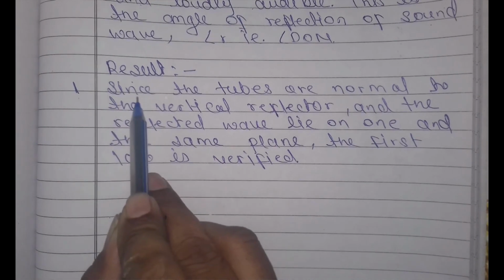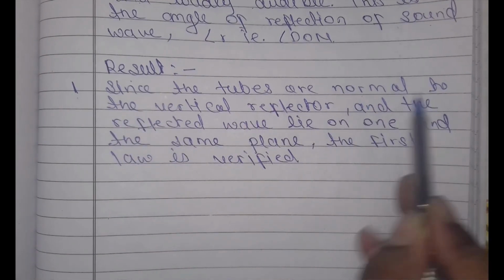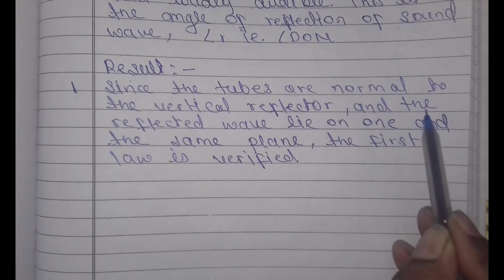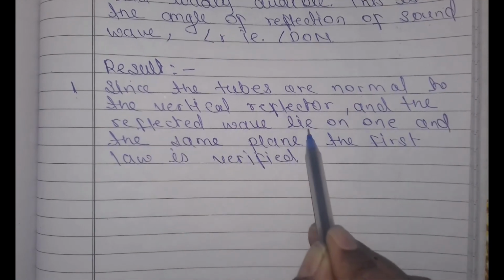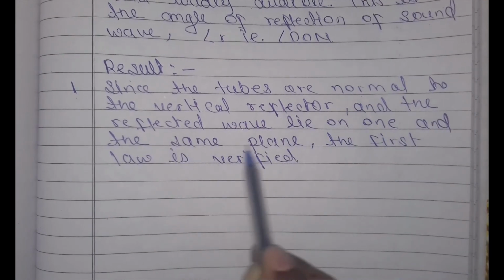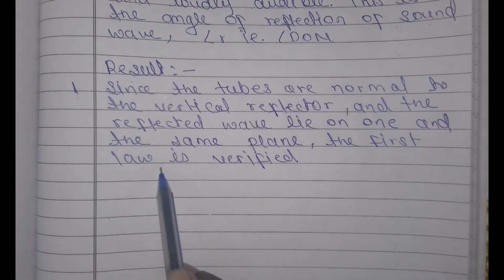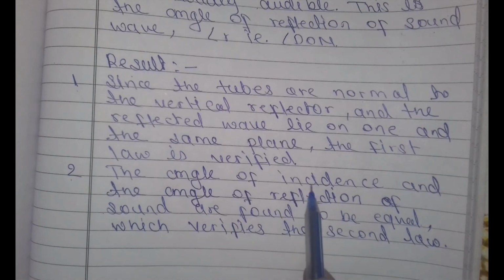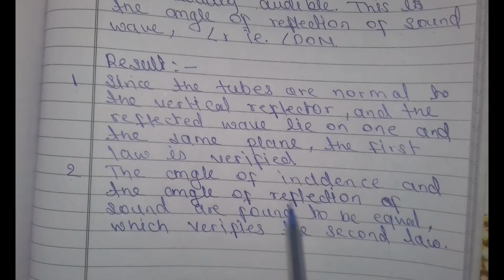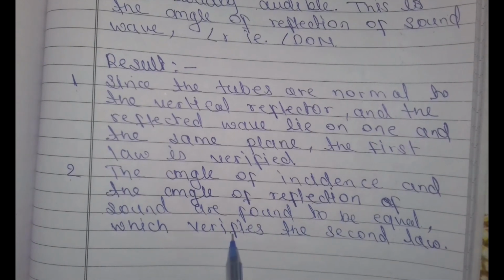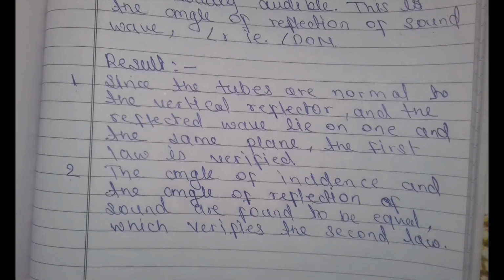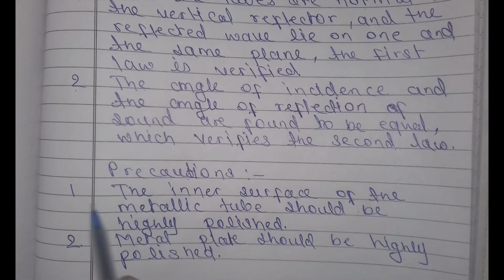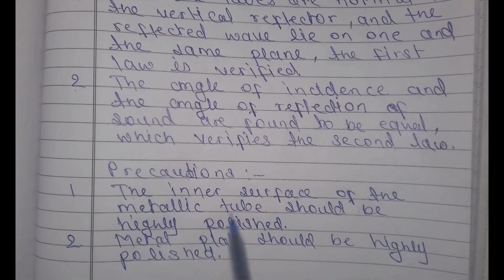Point number 1. Since the tubes are normal to the vertical reflector and the reflected wave lie on one and the same plane, the first law is verified. Number 2. The angle of incidence and the angle of reflection of sound are found to be equal, which verifies the second law. Precautions. The inner surface of the metallic tube should be highly polished.